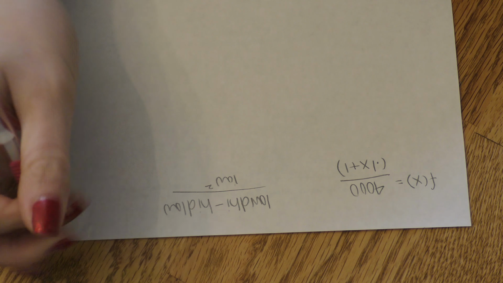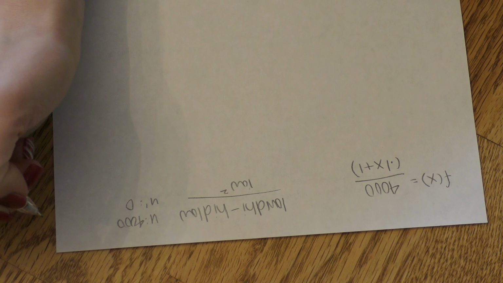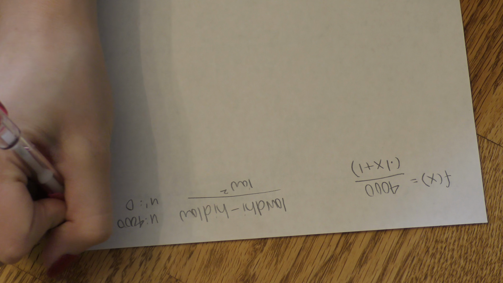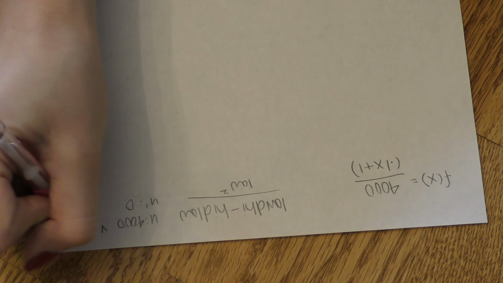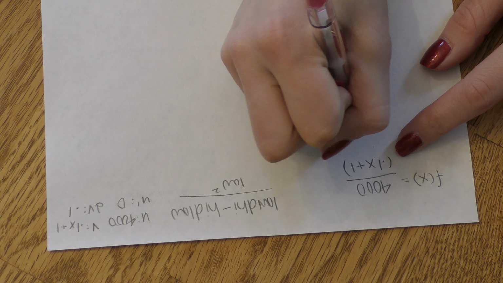So we have to figure out what's high, what's low, what's d low, what's d high. So we're going to say that high is 4,000, which means d high is 0, and low is 0.1x plus 1, which means d low is 0.1.